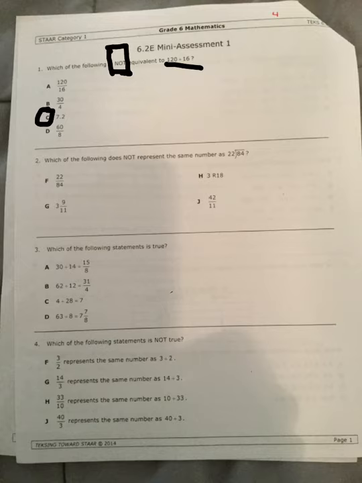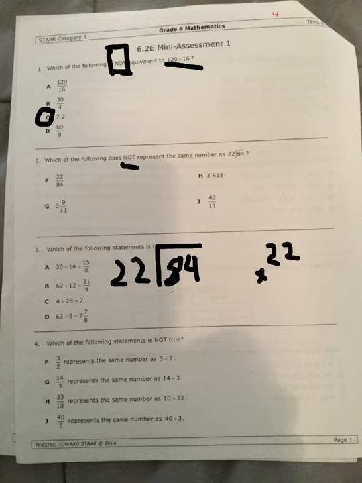Look at number 2. Which of the following does not represent the same number as 84 divided by 22? So I want a non-answer. That's very important. Okay, so I'm going to go ahead and work this out. 84 divided by 22. Okay, so as I'm looking at this, I'm going to say which number might I try. So I'm going to try a 4. Oh, that's a little bit too much.